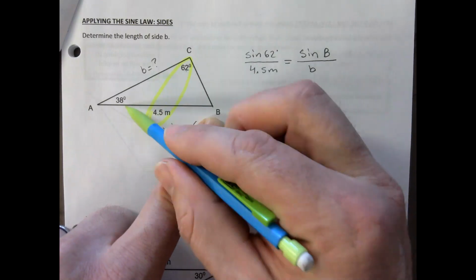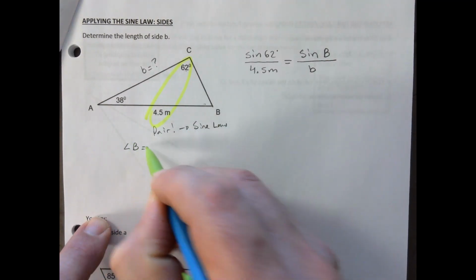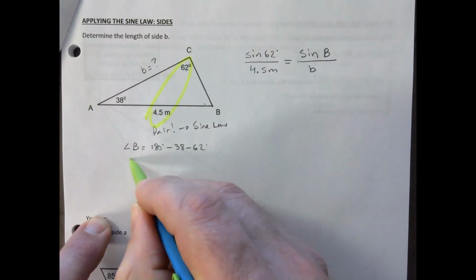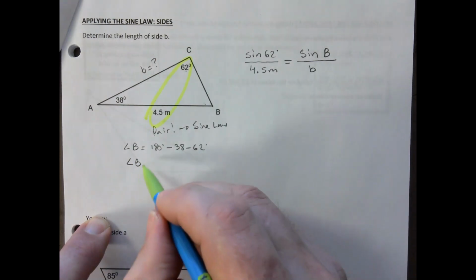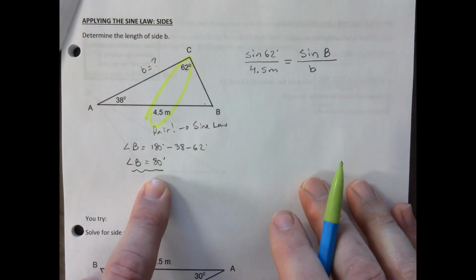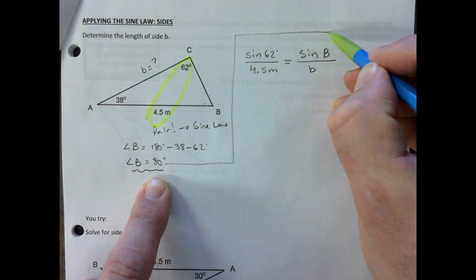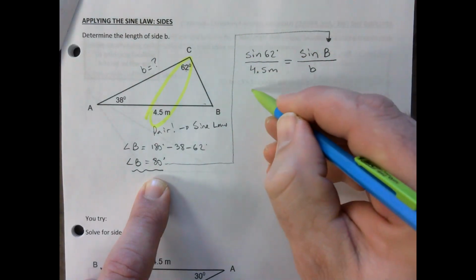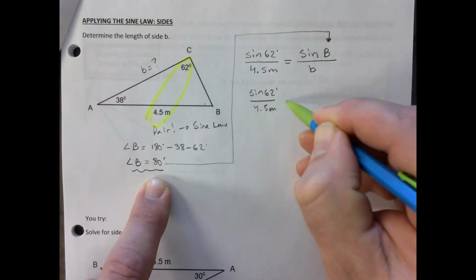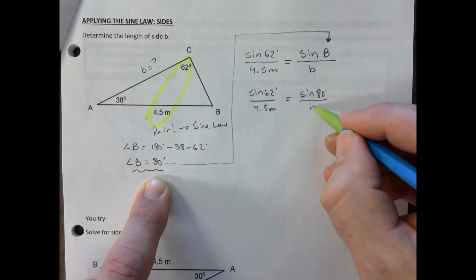But notice that there's two angles. I can easily find angle B. So I will just do that here. Angle B is 180 minus 38 minus 62. Angle B is 80 degrees. Important. Then I take this and plug it in there: sine of 80 degrees over B. And now I can solve it.